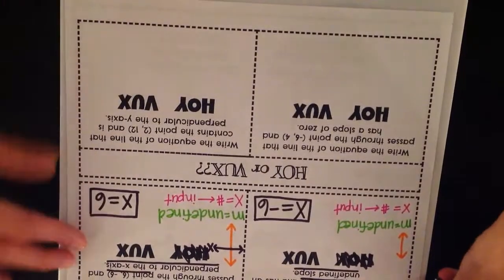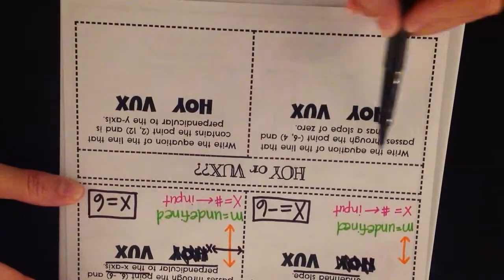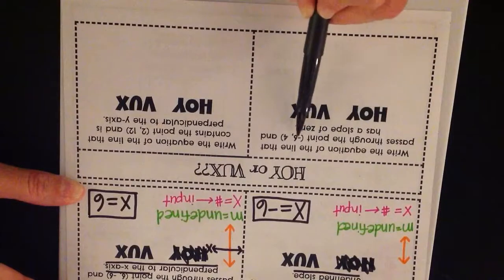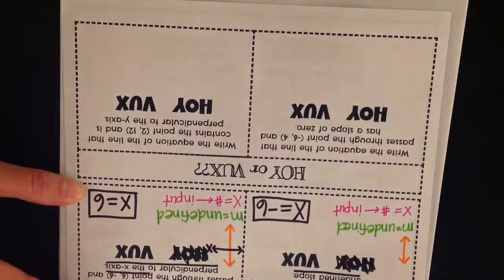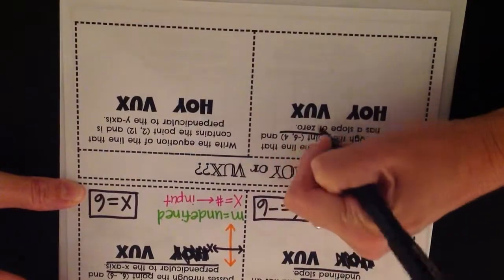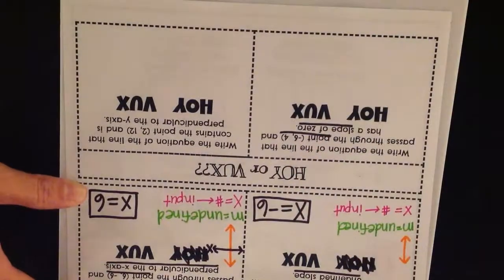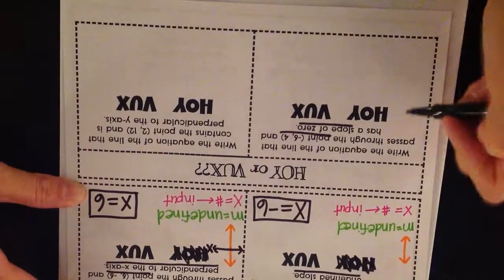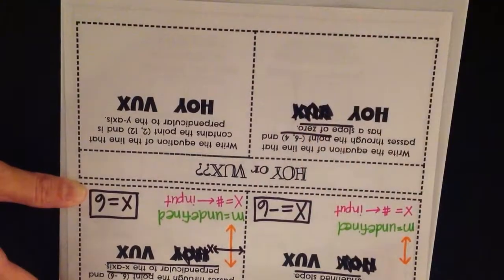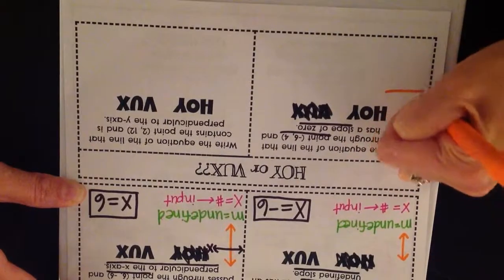All right, let's look at this last one here. Write the equation of the line that passes through the point -6, 4 and has a slope of 0. Okay, they've given me some information here. I have a point and a slope of 0. Okay, O is 0, so it's a Hoy line, it's not a VUX. Now I know the graph picture should look like a horizontal line.